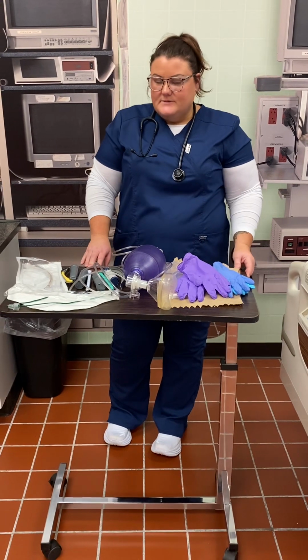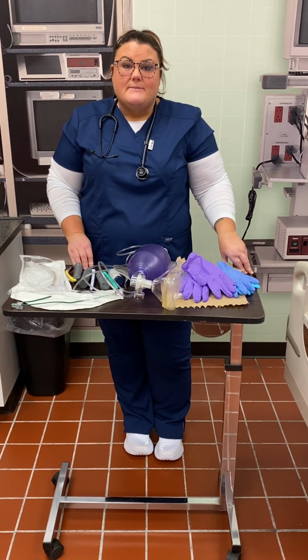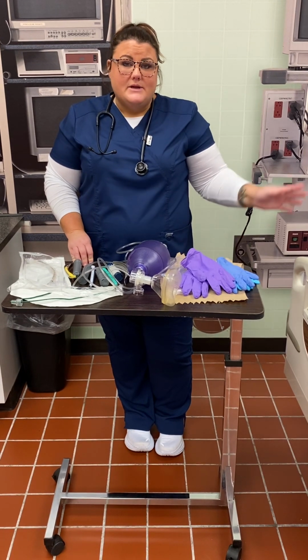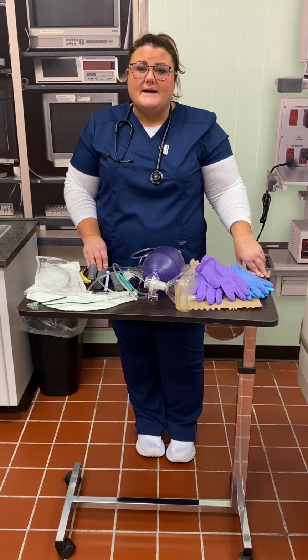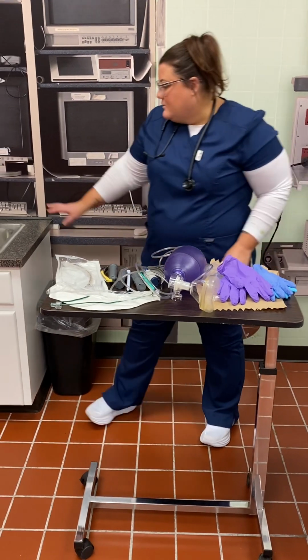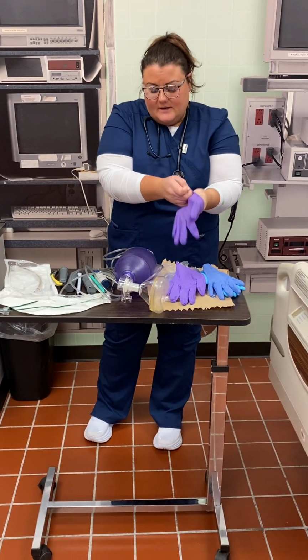So first things first, I'm gonna look at my patient's chart, looking at my name, date of birth, MRN number. I'm gonna look at my physician orders, which state that my patient needs to be extubated. I'm looking at my chief complaint, code status, chest x-rays, labs, and ABGs. So I'm gonna go ahead and wash my hands, get some gloves on.